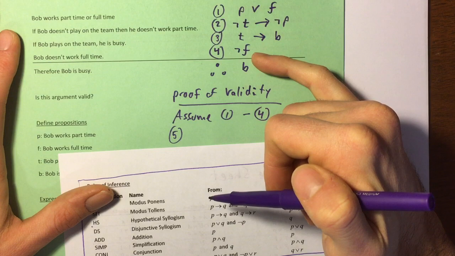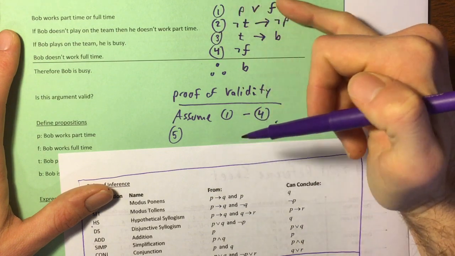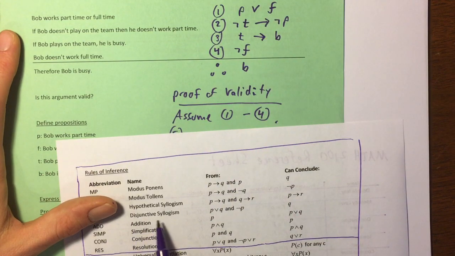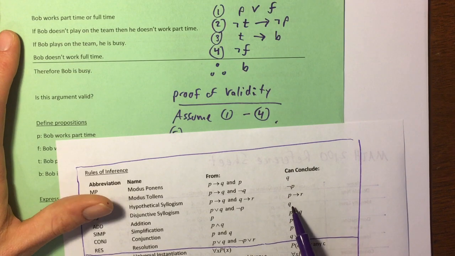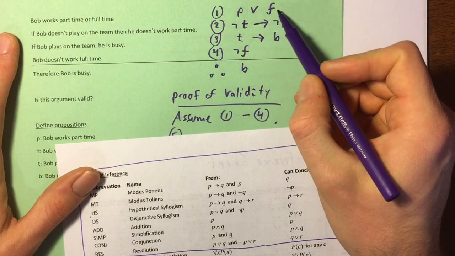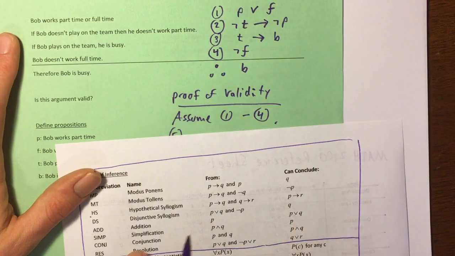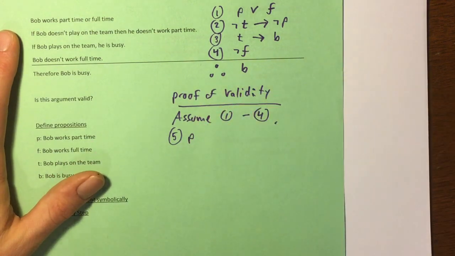Because that's a great starting point. That's something pretty significant. If not F, and we also know P or F, looking through here, that looks really similar to disjunctive syllogism because it says P or Q and not P, and then you can conclude Q. So this is essentially saying P or F has to be true, but it's not F. Therefore, it's got to be P. That's a disjunctive syllogism. So I'm going to write that we can conclude P, all right?